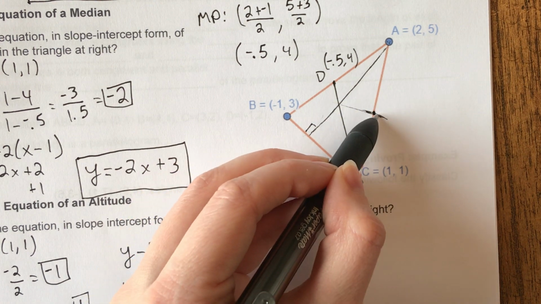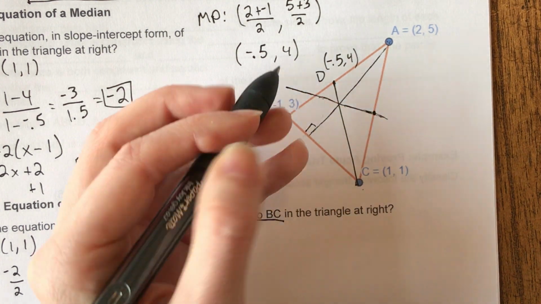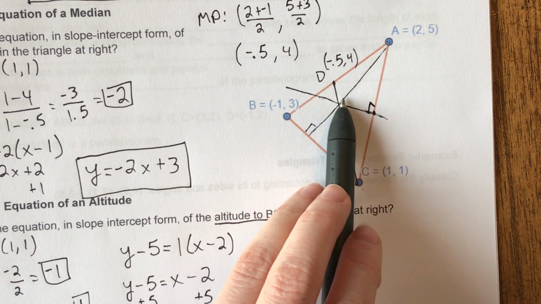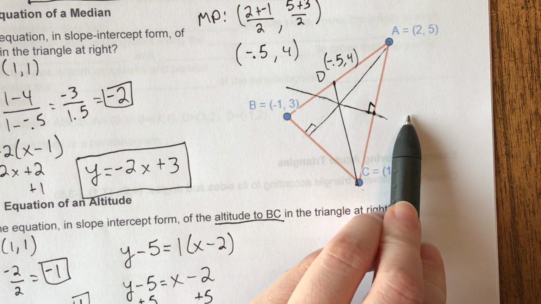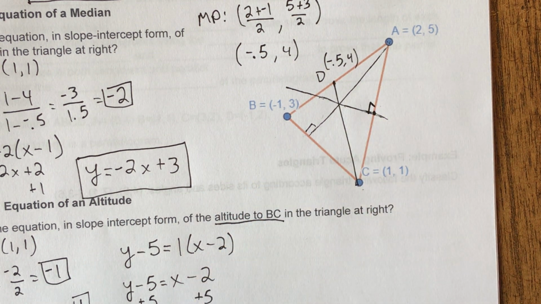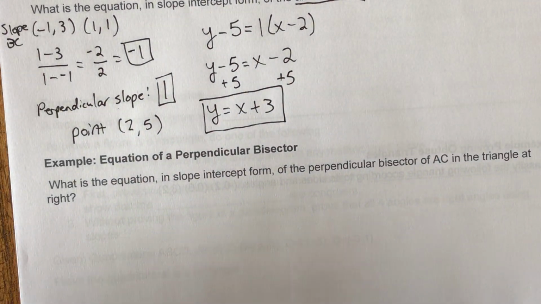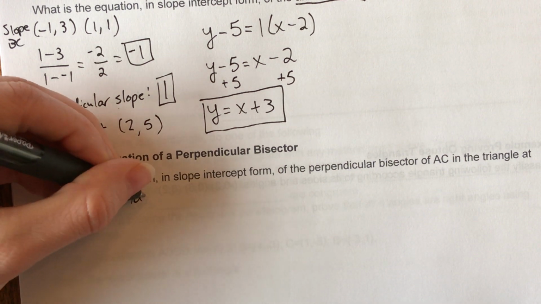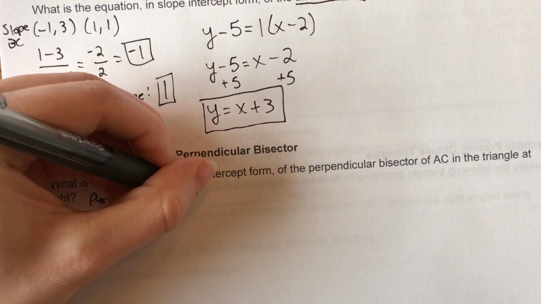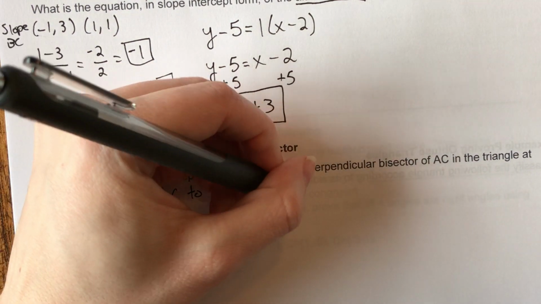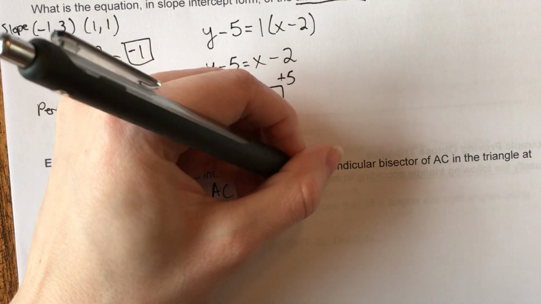And if I extend this line out, you'll notice that it doesn't go through point B. It doesn't go through a point. The perpendicular bisector is defined as just being through the midpoint and perpendicular. It doesn't have to go through another point on our triangle. So I'm going to come down here. We'll talk about what we're finding. We're finding the line that is perpendicular to side AC at its midpoint.